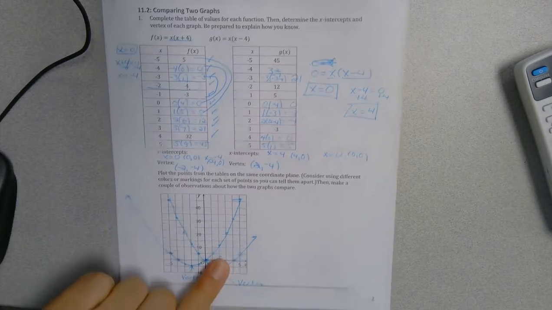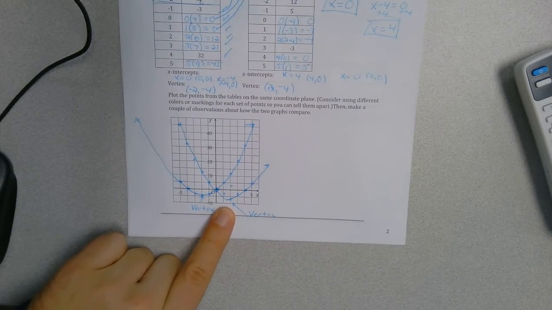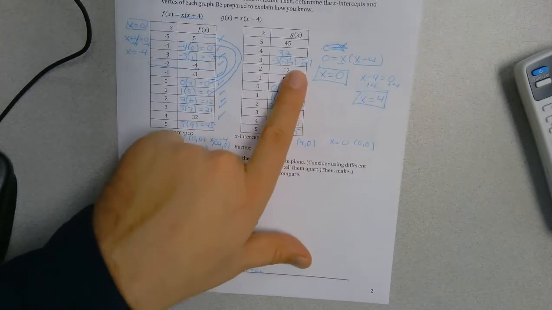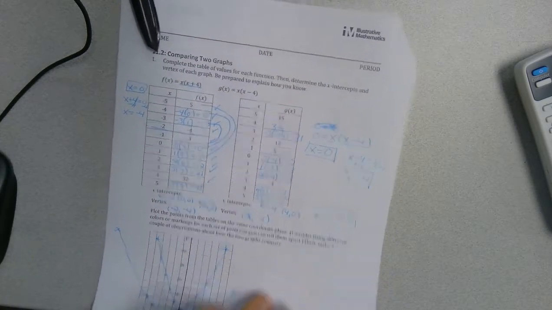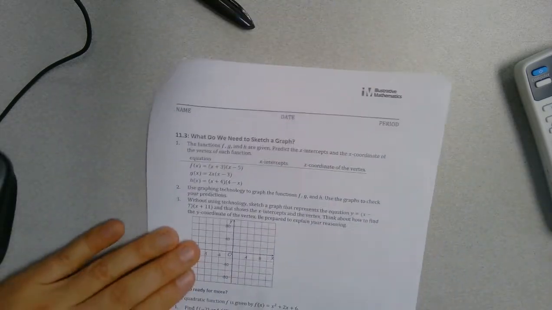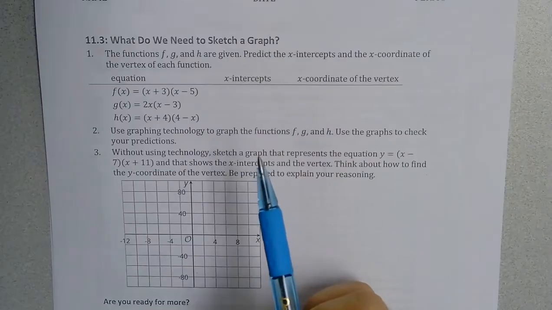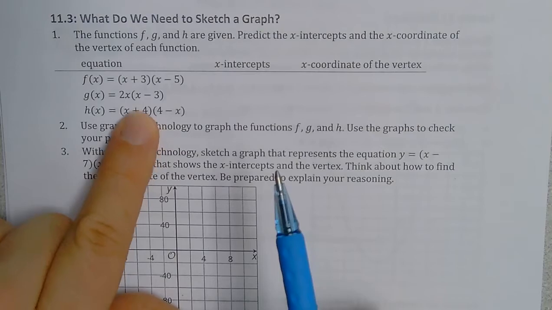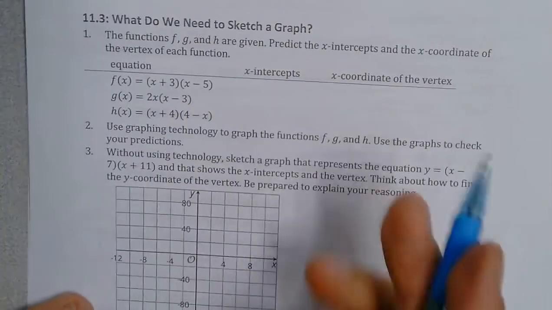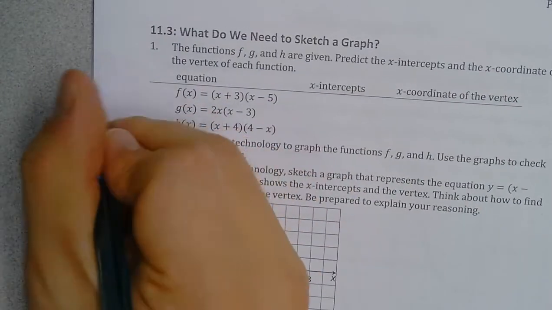Moving on now to figure out more of how we can find the vertex, we're going to examine the vertex in factored form. So here's what we're going to do. To find our x-intercepts, we're just going to solve, and I'm going to put my equations over here.